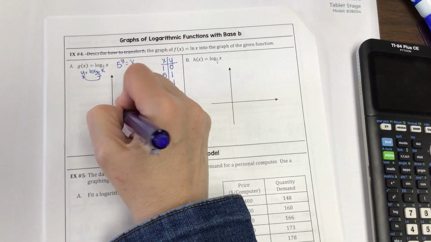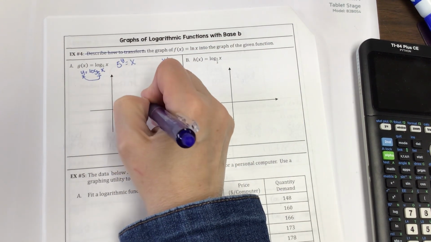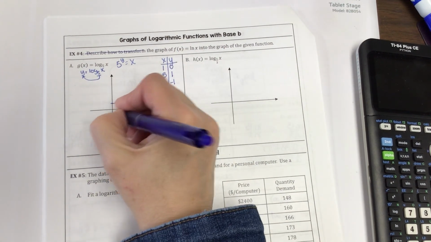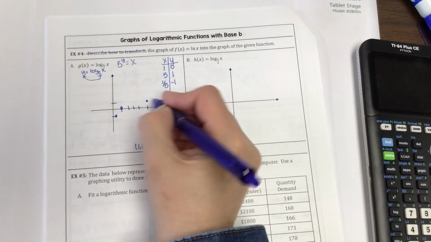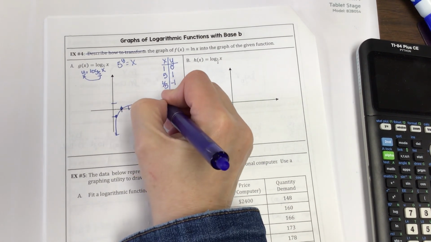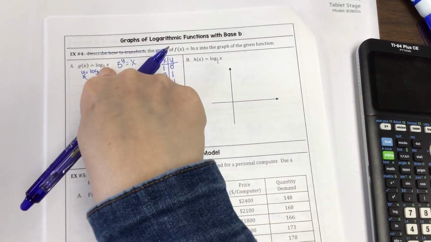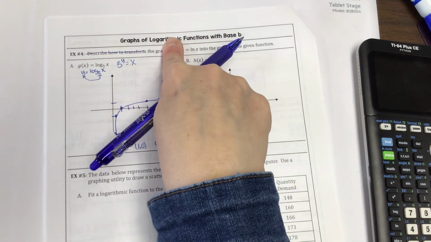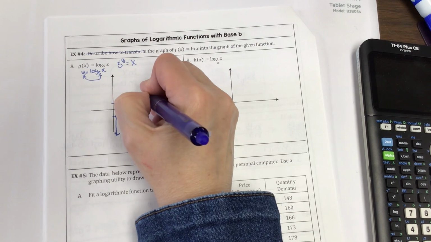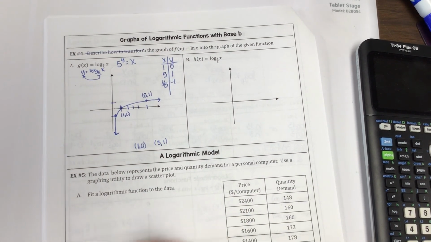So you could see here, you have a point at (1, 0), and a point at (5, 1), and (1/5, -1). And so whether you did it by knowing these points by just looking, or you did it this way, either way is fine. You need to label that (1, 0) and that (5, 1). Does that make sense to you?